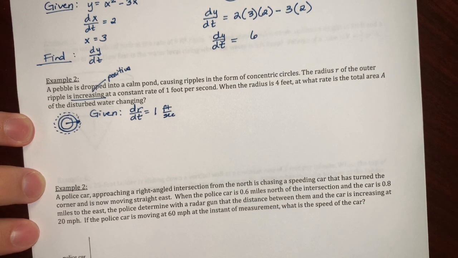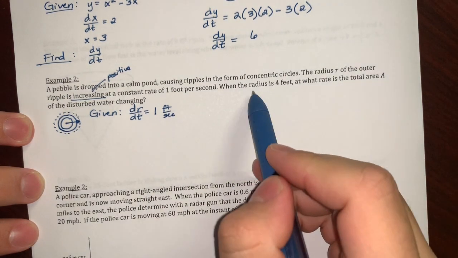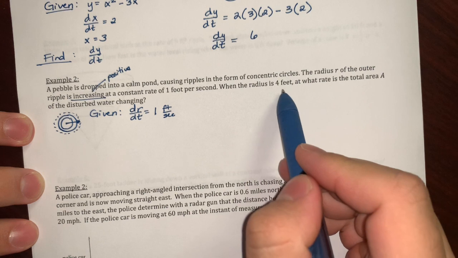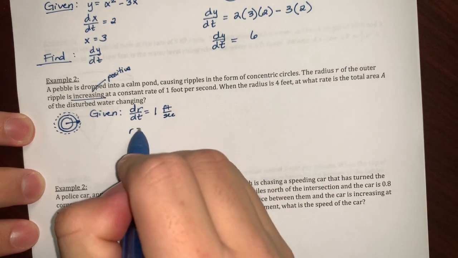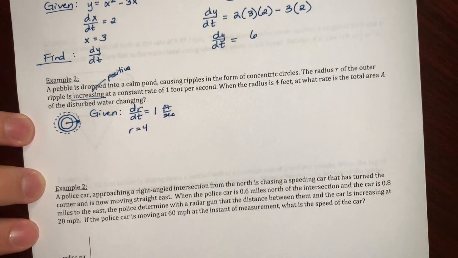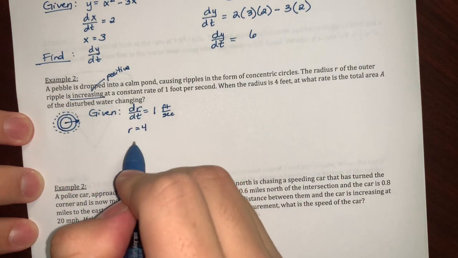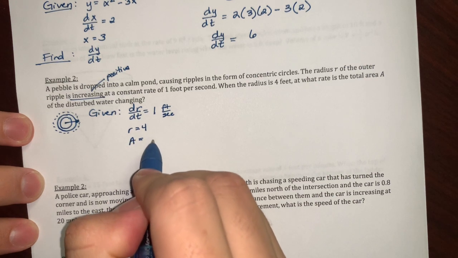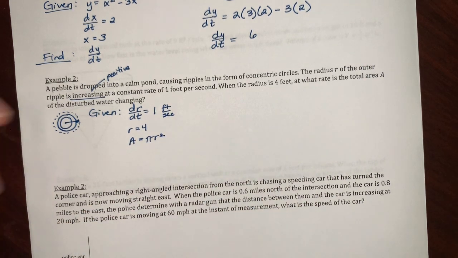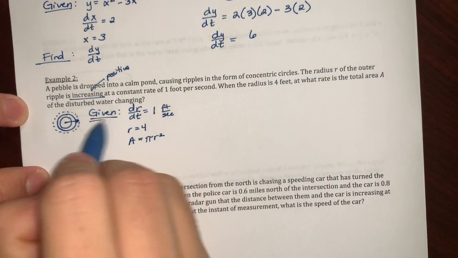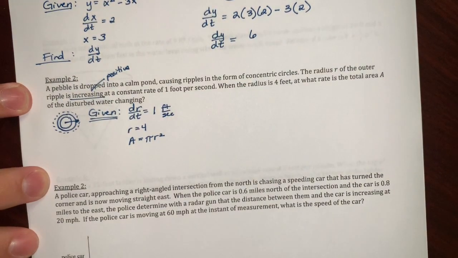They told us that they want us to figure out the rate of the area at a radius of 4. So we're going to use r equals 4 in our formula. And this is where we have to start using our intuition. What type of figure are we working with here? We're working with a circle and its area. So hopefully we remember that the area of a circle is pi r squared. If you guys need it, maybe I can come up with a list of geometric formulas, but calculus comes after geometry, so the assumption is you know what these formulas are.